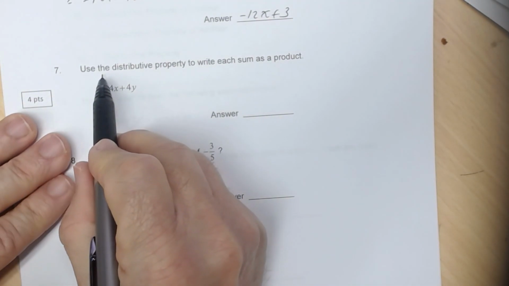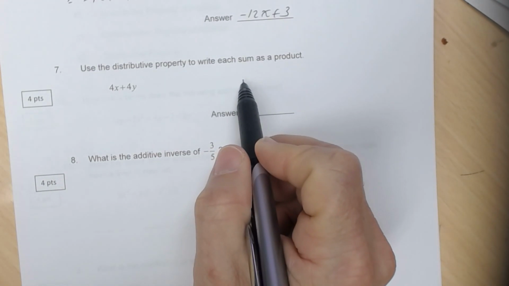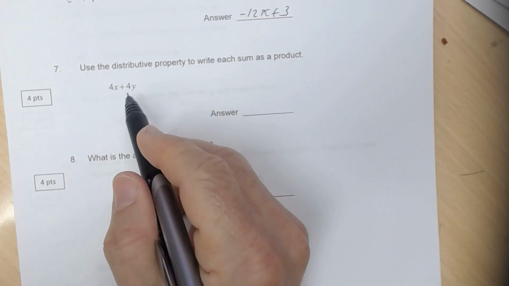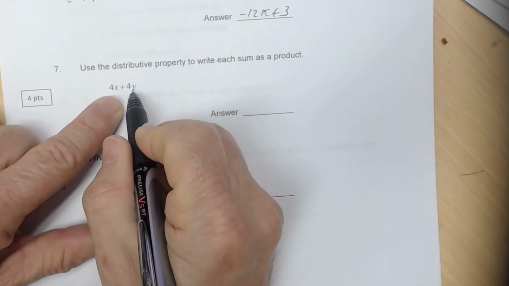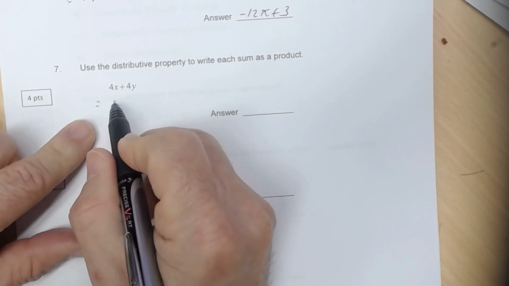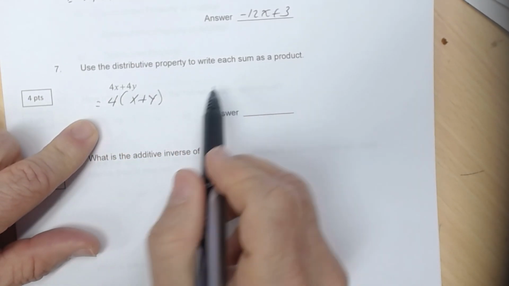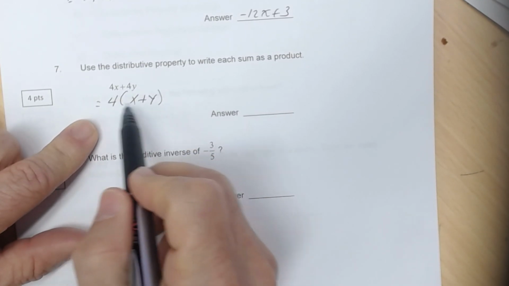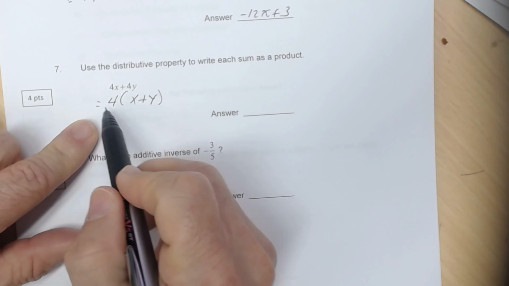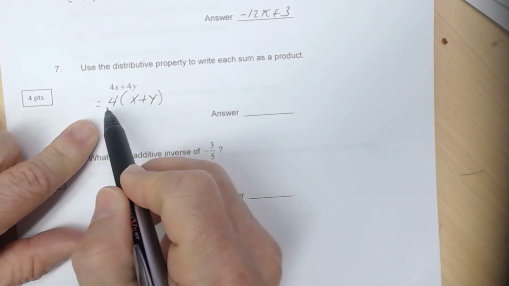Okay, so number 7, you want to use the distributive property to write each sum as a product. So this sum right here you want to write as a product. If you look at these two terms, both terms have 4 in common. So you can write this as 4 times (x plus y). Notice I wrote the sum as a product, 4 times (x plus y). And if you look at it, I am using the distributive property: 4 times x is 4x, 4 times y is 4y.